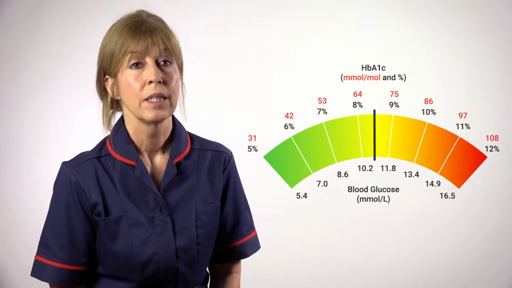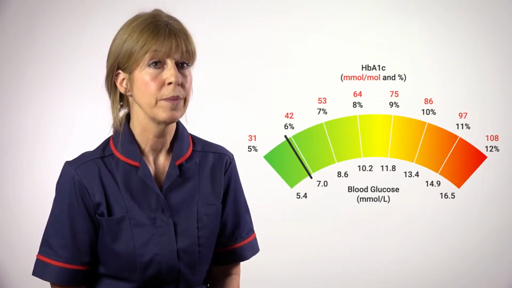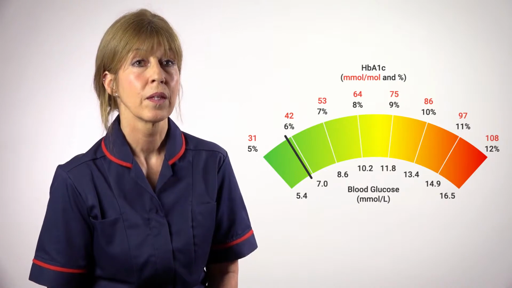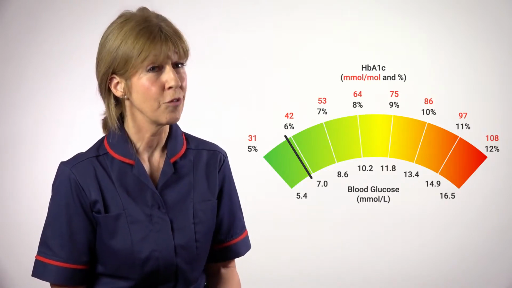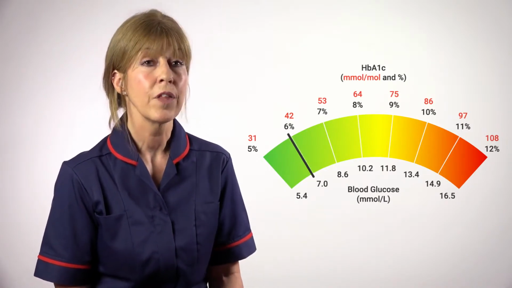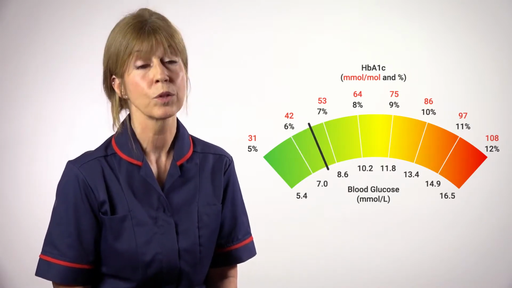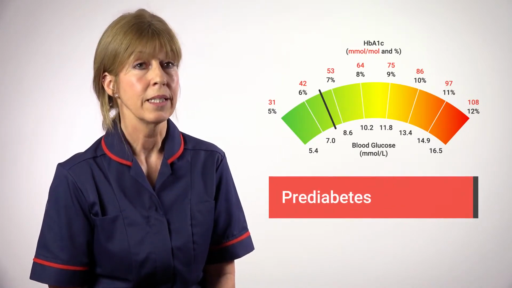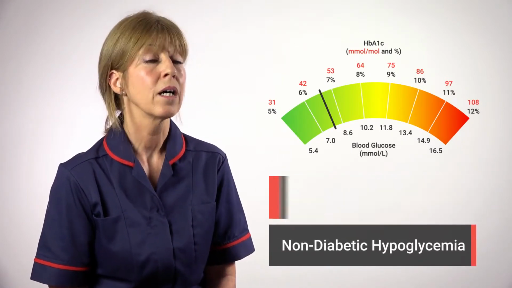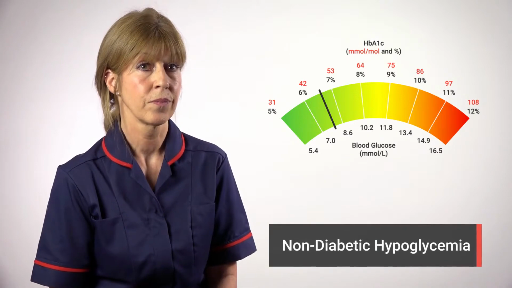A normal HbA1c result is a reading below 41 millimoles per mole. A person would be classed as high risk of diabetes if their result was between 42 and 47 millimoles per mole. This is classed as pre-diabetes or non-diabetic hyperglycemia.